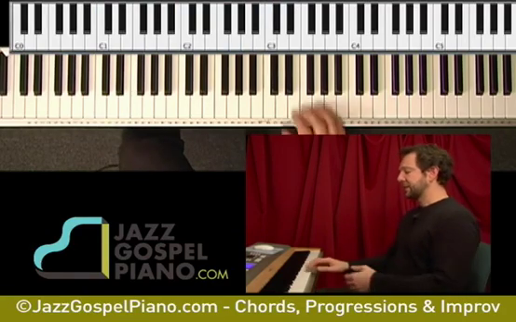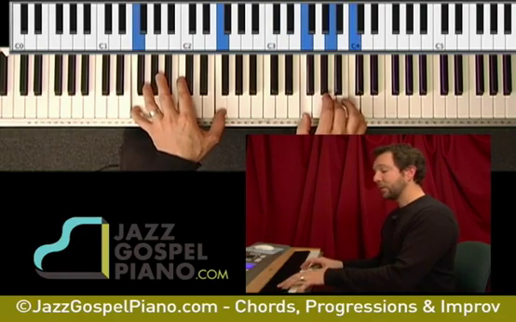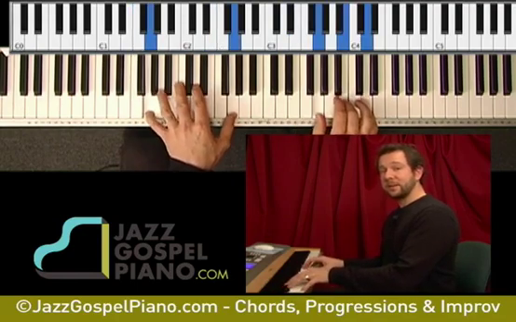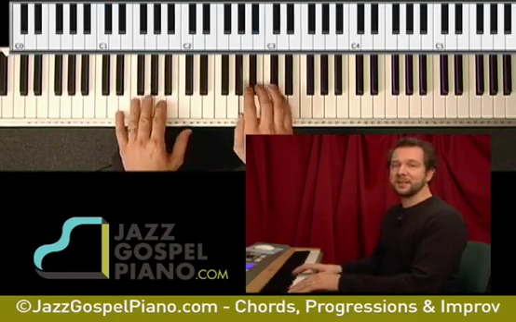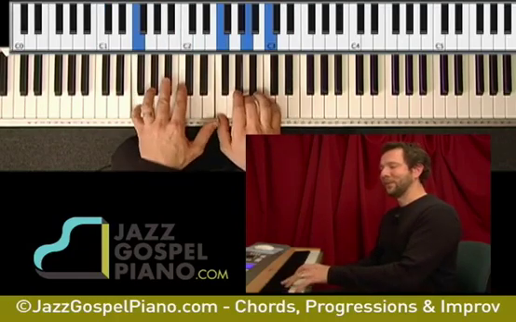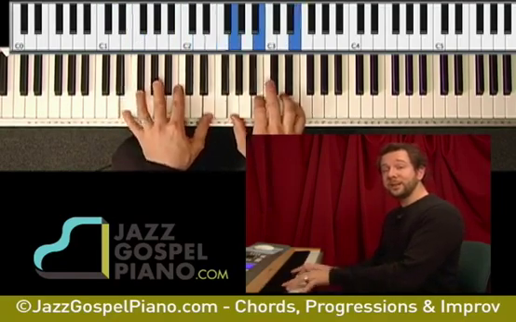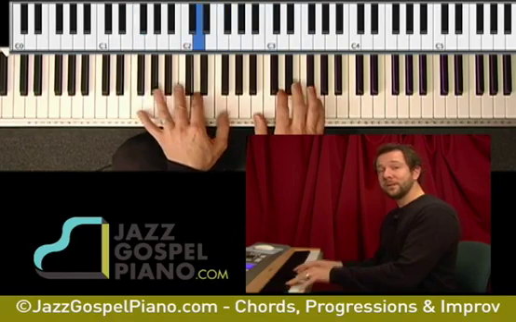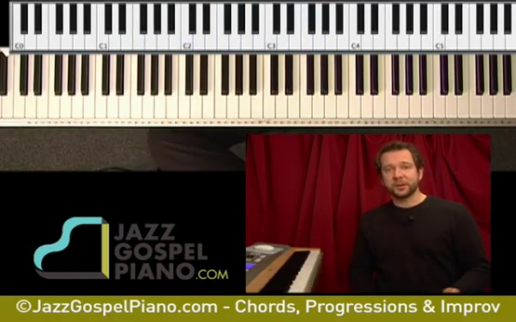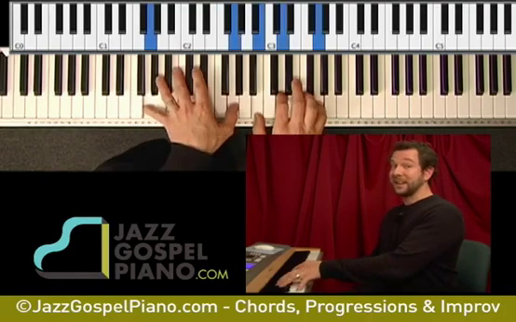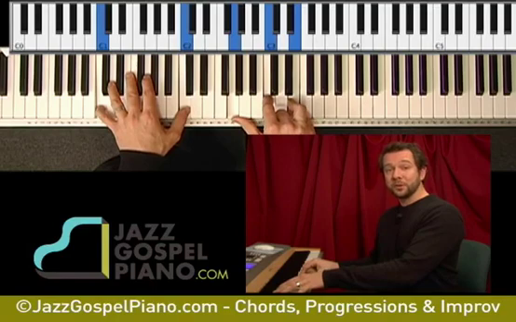What if I started on, say, the 2 chord? 2, 3, 4, 5, 1, 6, 4, 5, 4, 2. So it sounds fine starting on the 2 chord, but when I just ended on that 5, where do I want to get back to? I want to get back to that 1 chord, right?